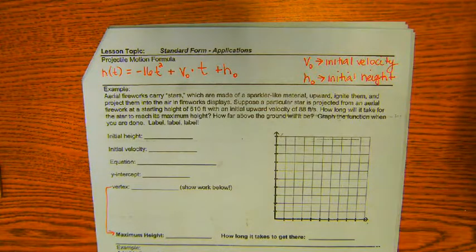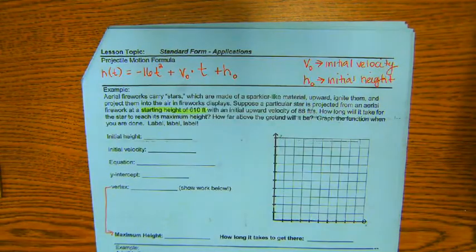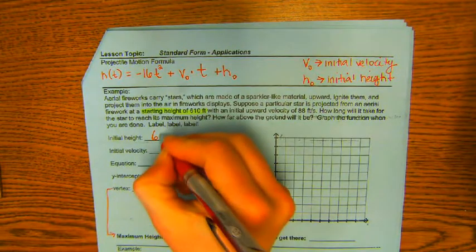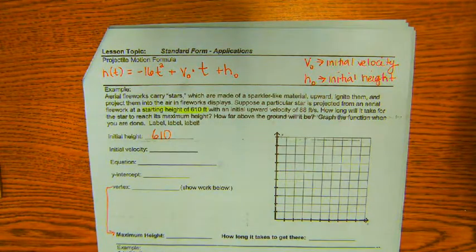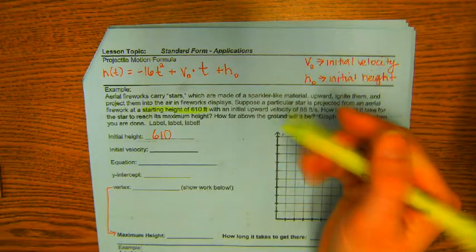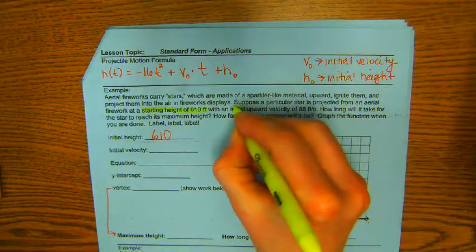So let's read through the problem. Can you pick out something for me in the problem? Need to underline some stuff? Fine. Ooh, starting height. What is starting height? The same as, and where am I going to put that in for? For initial height. Okay, starting height. Good. Let's put that right here. This is going to be 610. All right, what else? Awesome. Initial upward velocity. 88 feet per second. And I'm going to put that right here.